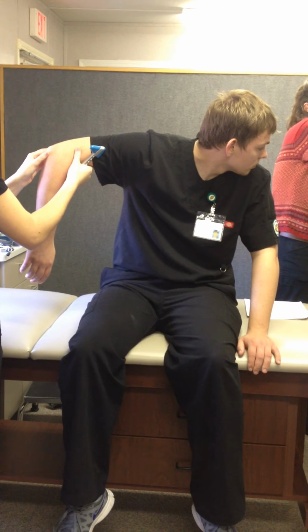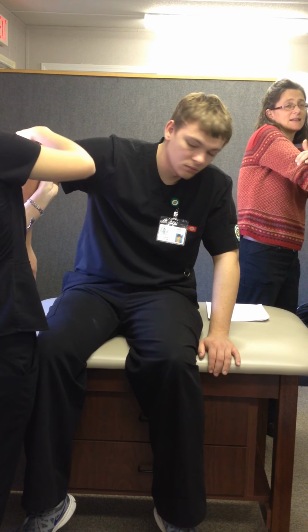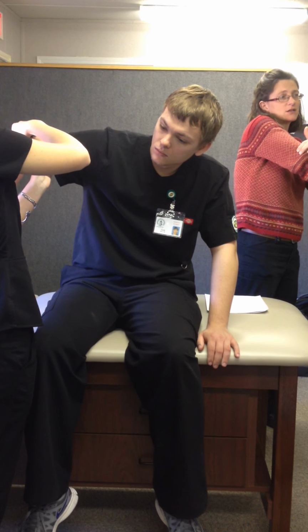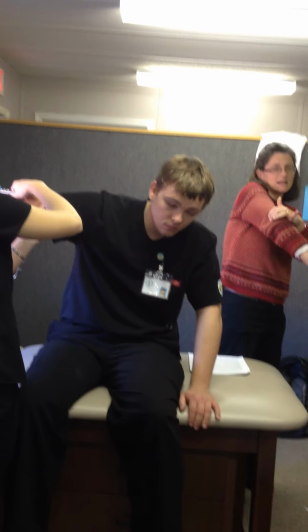If you're going to do the triceps, make sure you have them move their arm back and forth so you can feel that tendon, so you know where that tendon is. Be very careful not to get over to the side and hit that ulnar nerve. Remember, make sure you're right up here on the top.